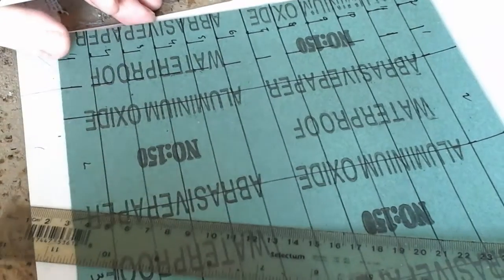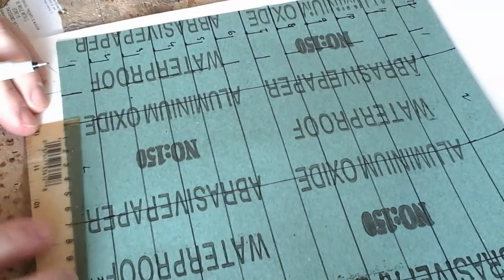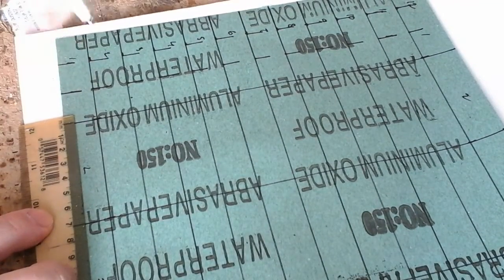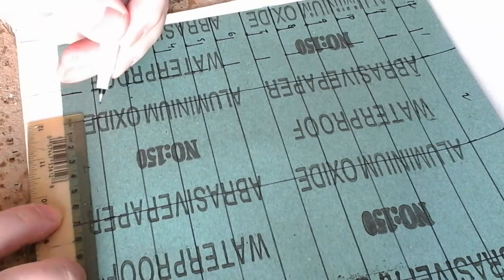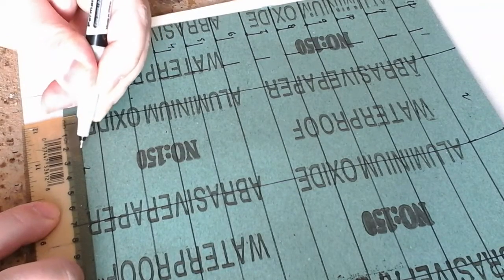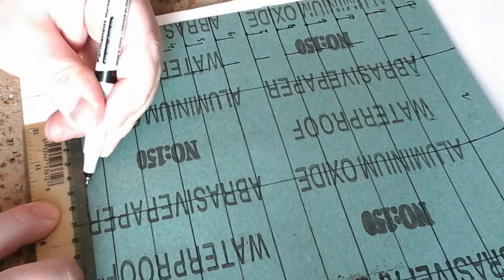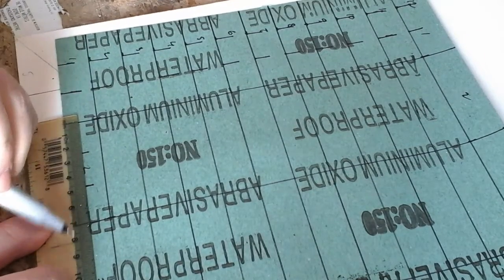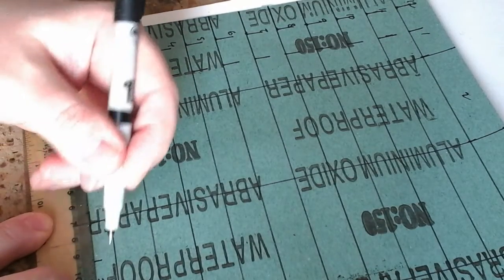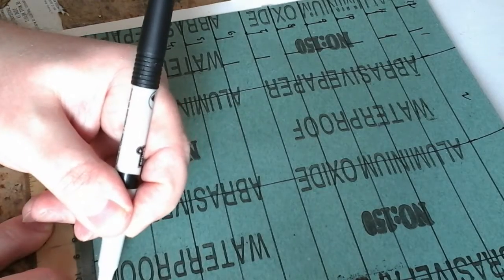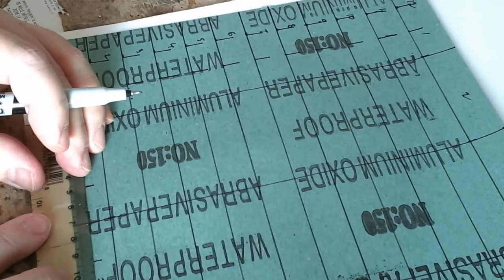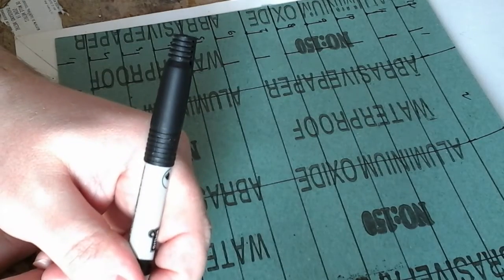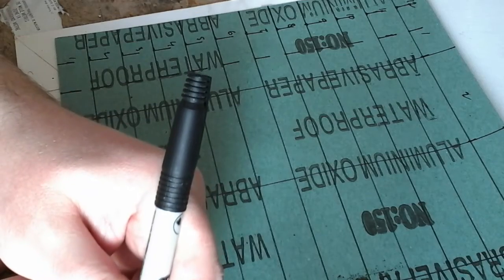There you go. So you do the same here. You measure it: 23, 46. Here also 23, 46. And here also 23, 46.